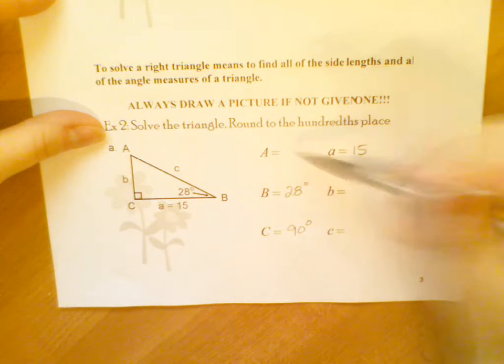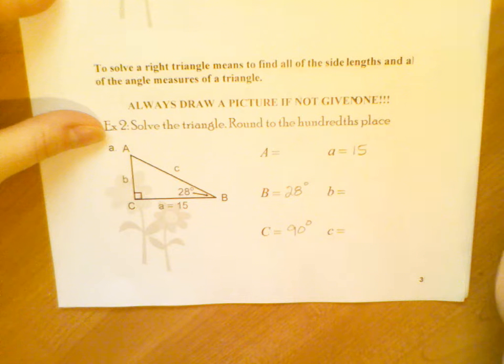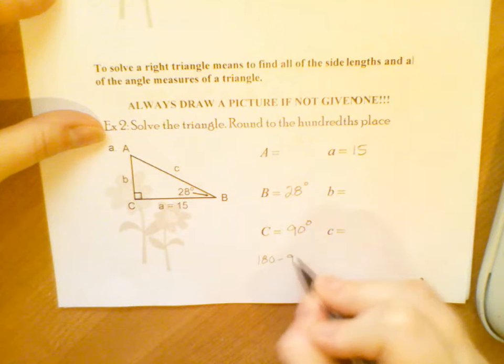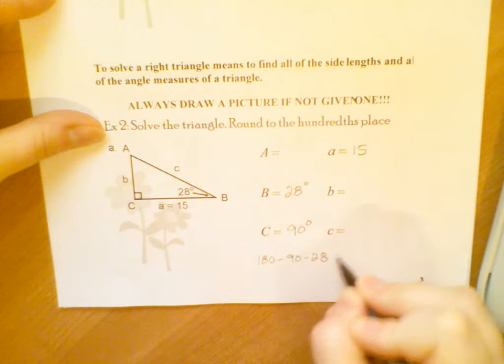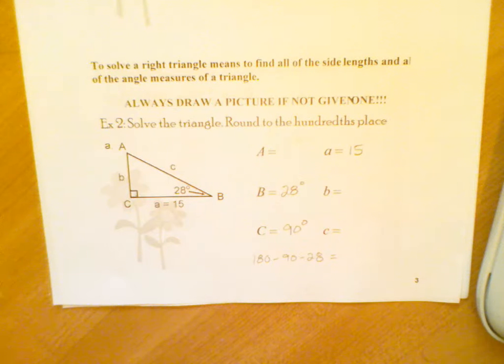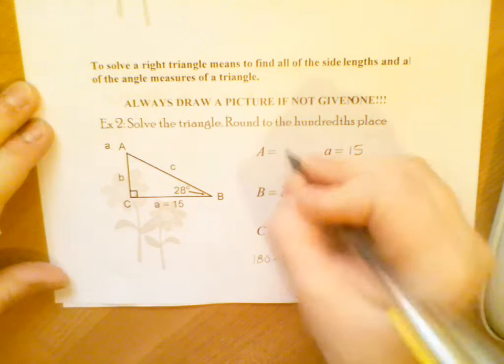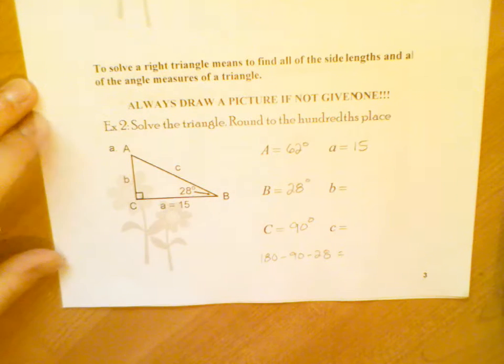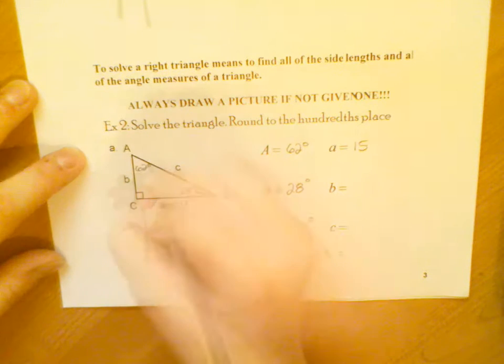So a third angle is easy to find because I know that all the angles add to 180. So I can take 180 minus 90 minus 28, and my leftovers will be my angle measure. So if you do 180 minus 90 minus 28, you get 62 degrees. So there's one part of my missing piece, so that's 62.